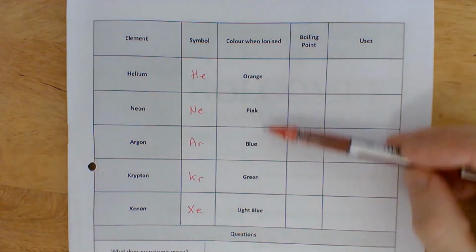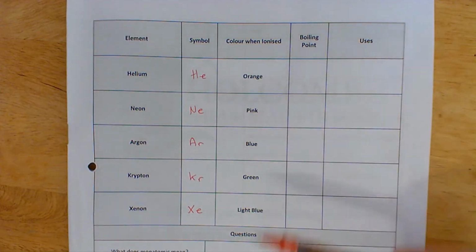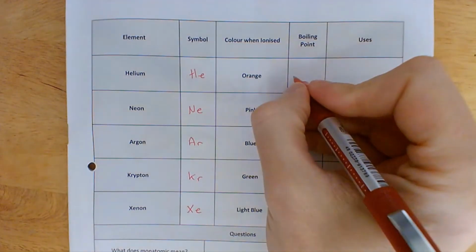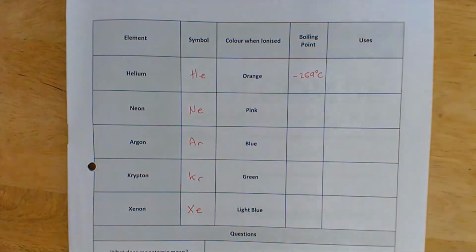So we've got the colors when they're ionized. If you pass an electrical current through them, these are the colors that they will glow, but without doing that, they would just all be colourless gases. So let's have a look at the boiling point. The boiling point of helium is minus 269 degrees centigrade, so it becomes a gas at minus 269 degrees centigrade.